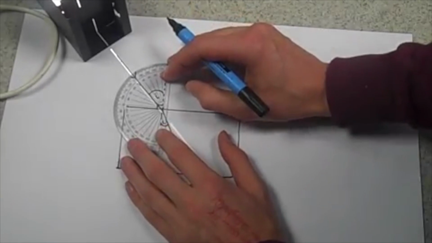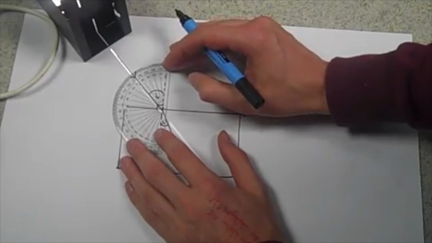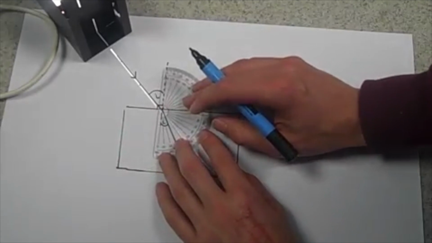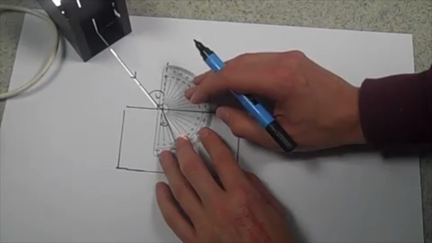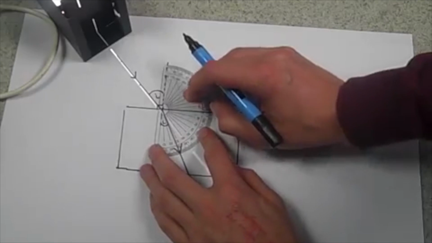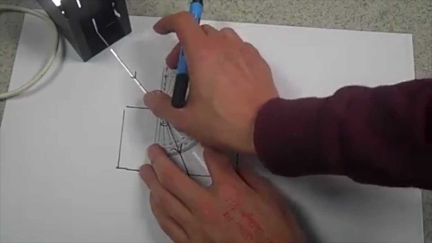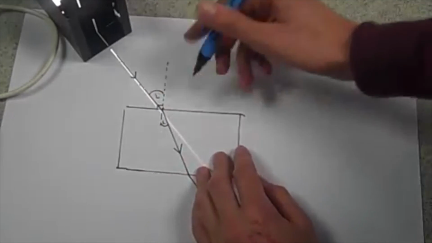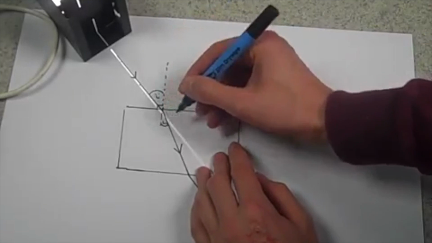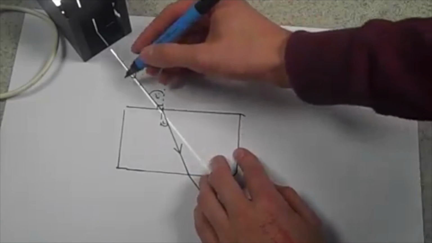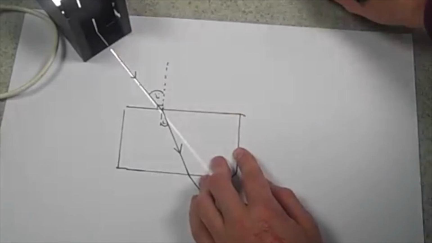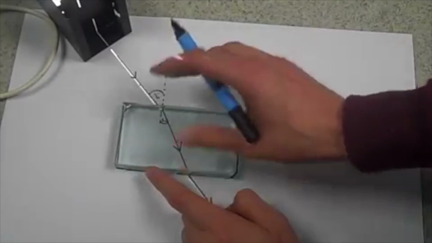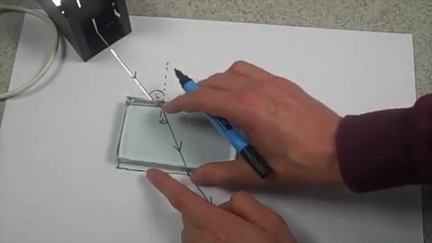So my angle of incidence is looking about 47 degrees. My angle of refraction is about 27 degrees. Okay, and that's how you'll determine your refractive index once you've got the values for angle of incidence and the angle of refraction. You'll need to do that about 3 times to make sure you've got enough results so that you can be sure that your refractive index is consistent.